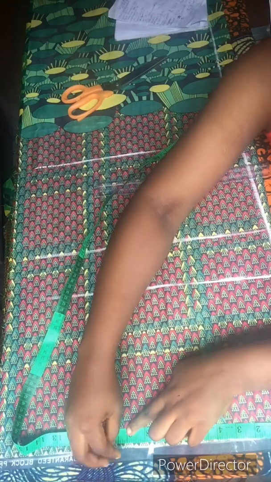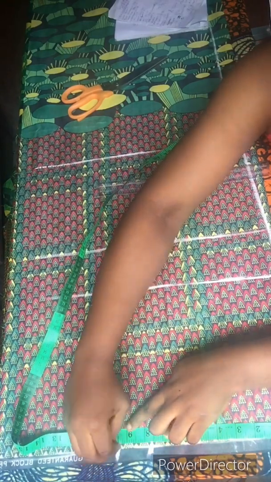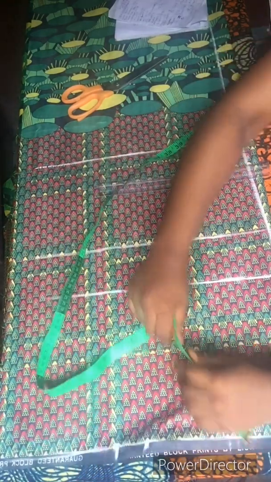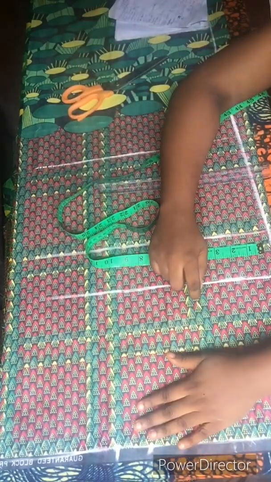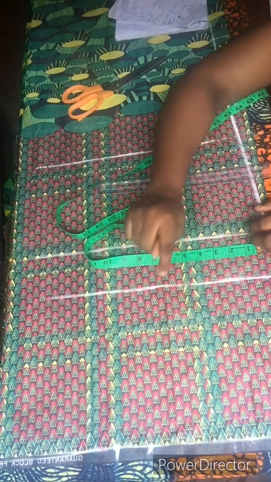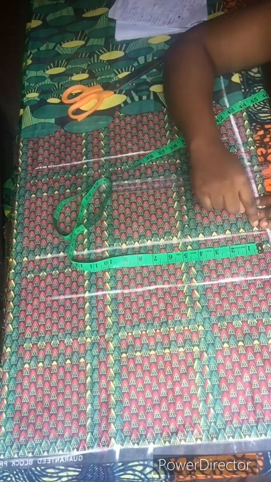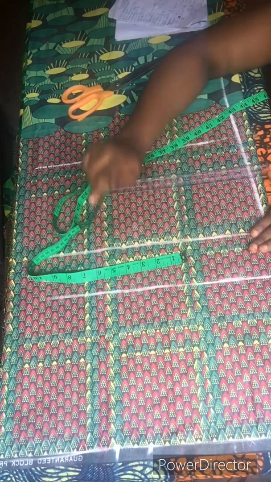I'm done shaping this trouser, and I just moved to my waistline. I divided my waist by 4, that's my waist circumference, and I added 2 inches allowance. And on my hip length, I'll be dividing my hip circumference by 4, and I'll be adding 2 inches sewing allowance. But when you get to your crotch length, you do not divide by 4.